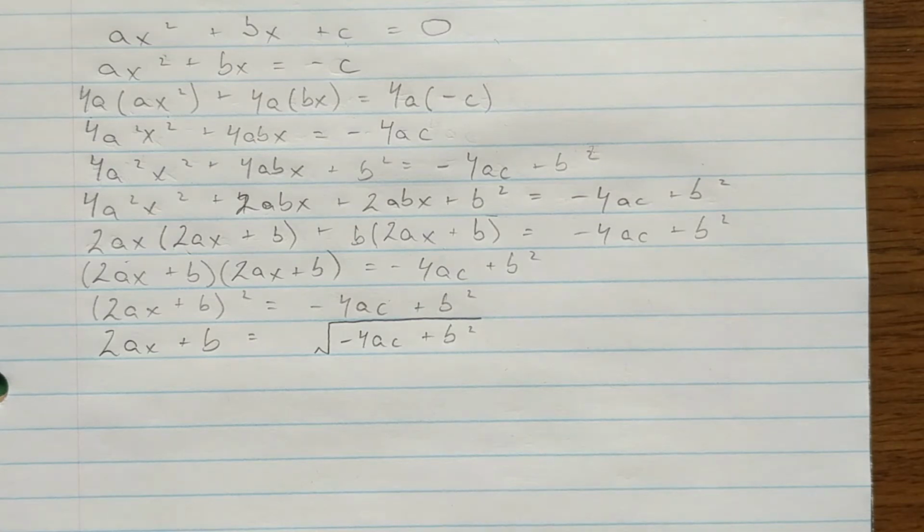I'm going to take the square root of my right-hand side, negative 4ac plus b squared. Now recall that when you are squaring something, so let's say if I'm squaring 6, I'm going to get a positive number, 36. But if I square negative 6, I'm also going to get positive 36. So when I'm taking the square root of a positive number, I need to recognize that there are two options for what my answer could be.